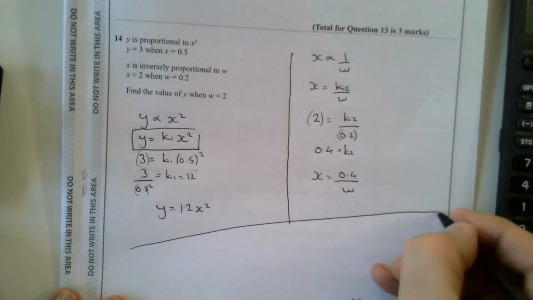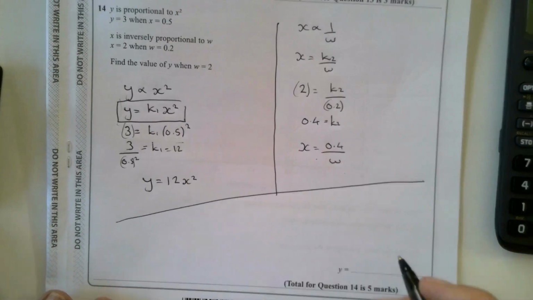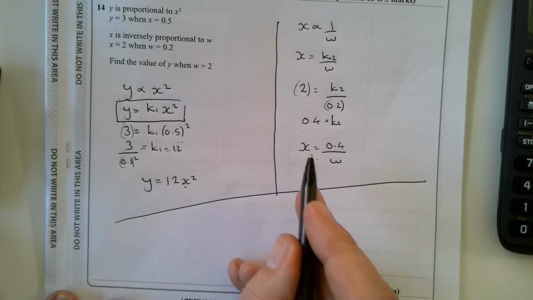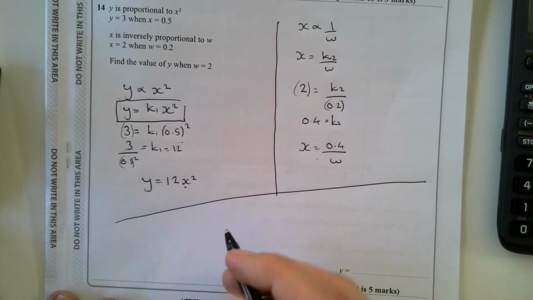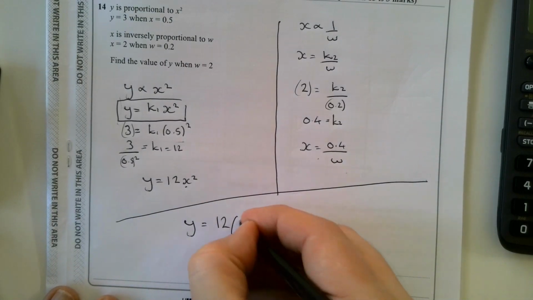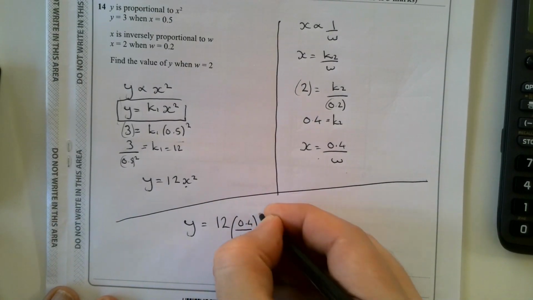Now, one person said on their test, how do these things get linked together? Well, this one's got an x in it, and this one's got an x in it as well. So I'm going to put this x into this equation. So now I'm going to write y is equal to 12 lots of x, which is 0.4 over w, squared.